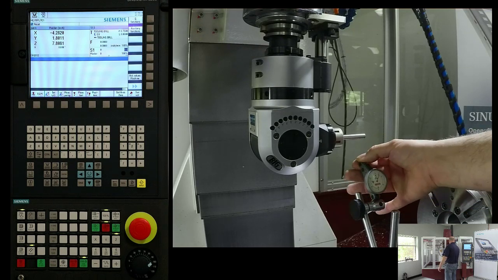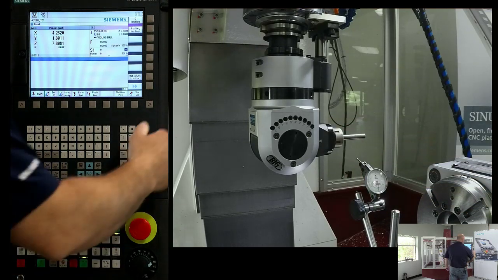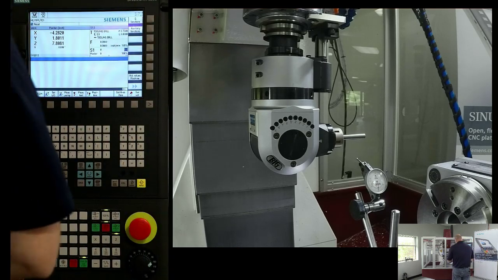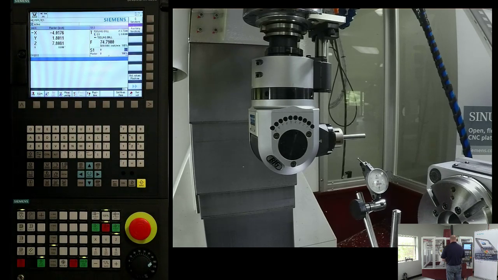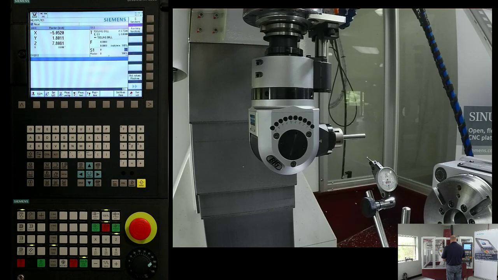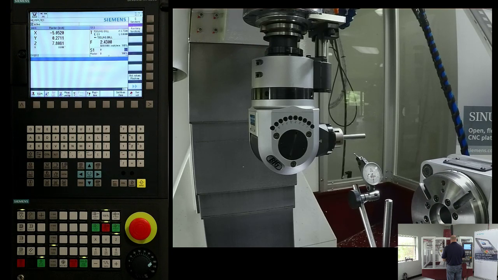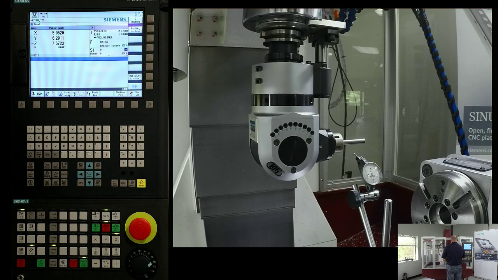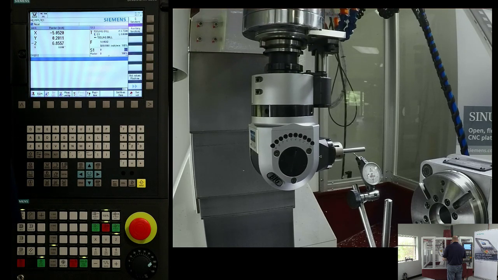So step one, we're going to put a standard, this is just a piece of ground rod, into my collet, and I'm going to make sure that this is sitting and the machine is straight. So I want to check two things here. I want to check for concentricity and I want to check for parallelism.